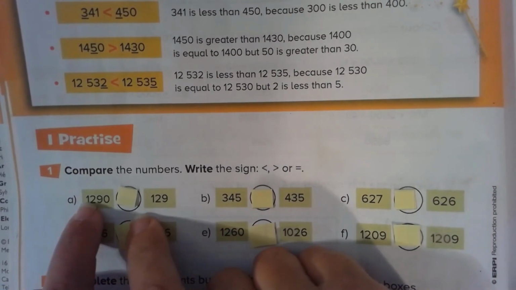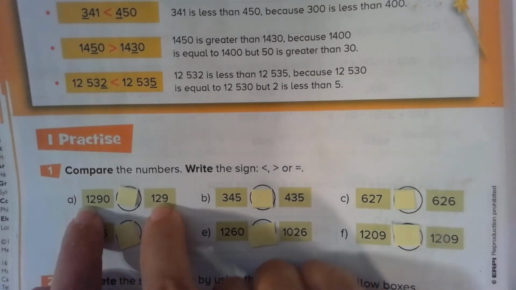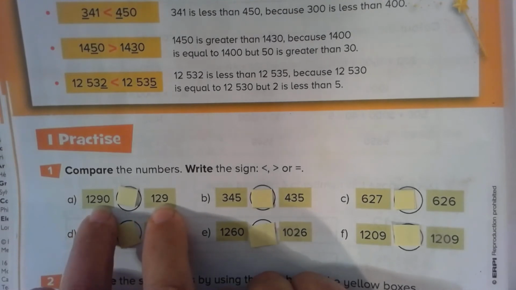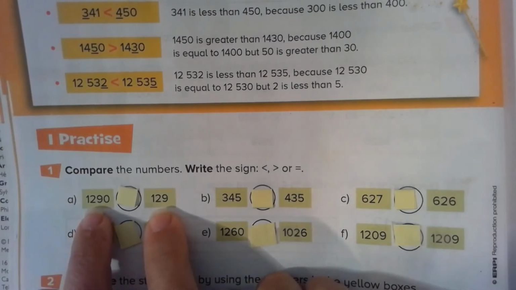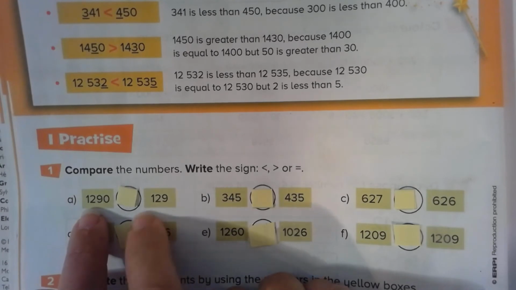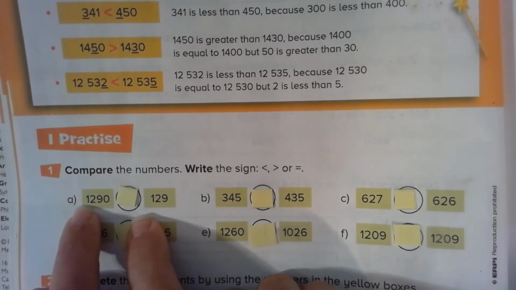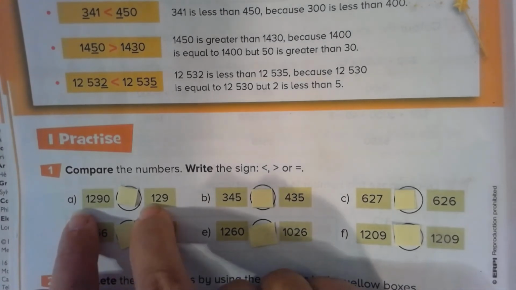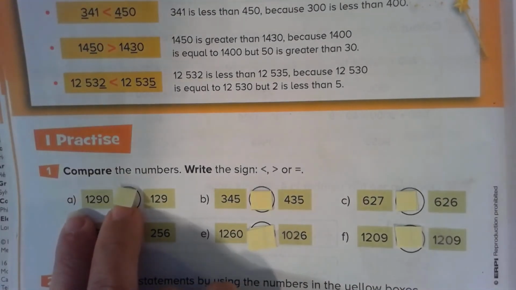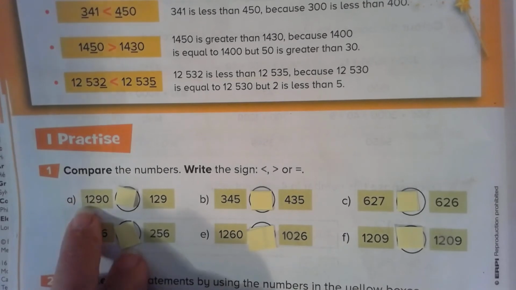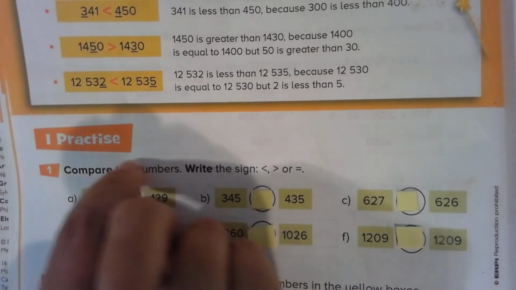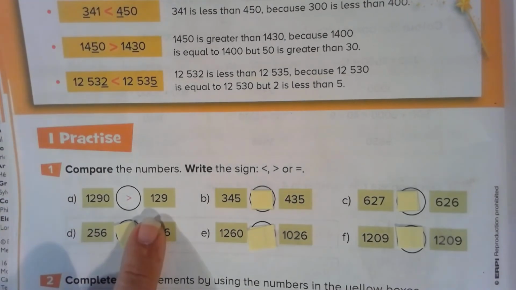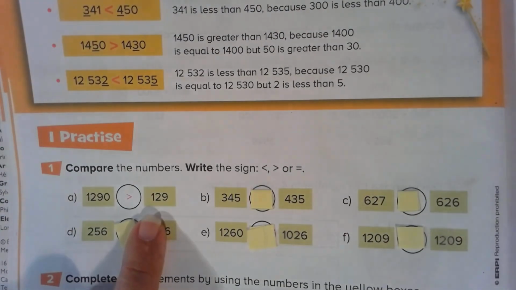Because look, I'm looking in the thousand, and it looks like they both start with a 1, 2, and a 9. Don't let them fool you. Nope, nope, nope. Because this one is in the thousands column, and this one is only in the hundreds. So Pac-Man's going to have a feast, and he's going to eat the 1,290 because it's greater than 129. Okay?